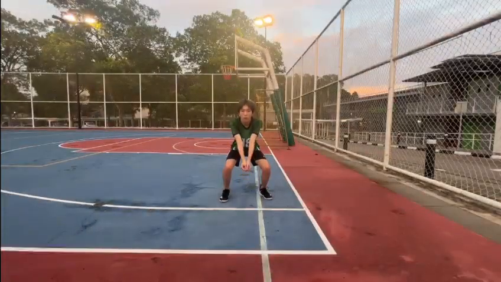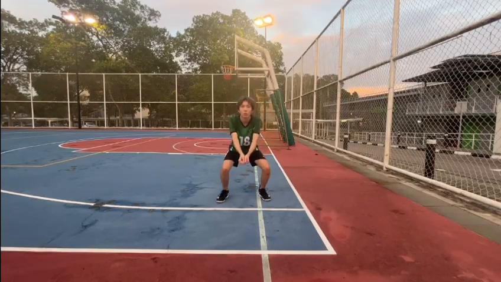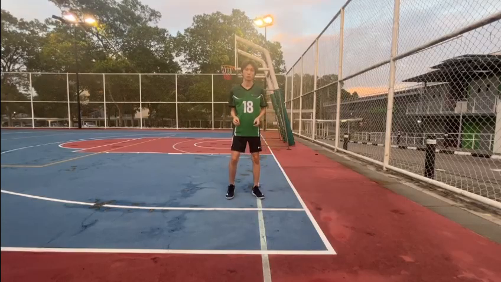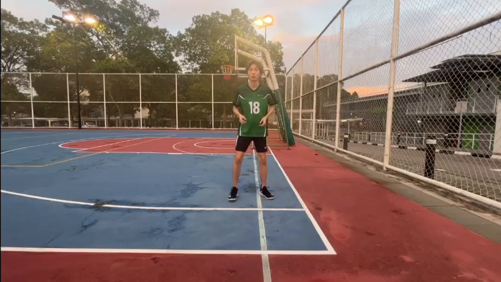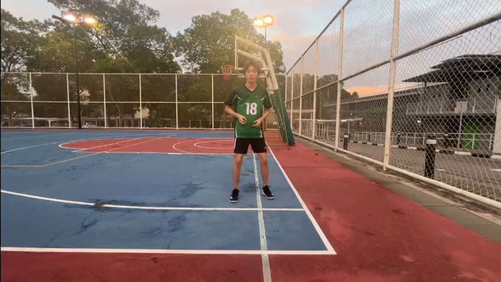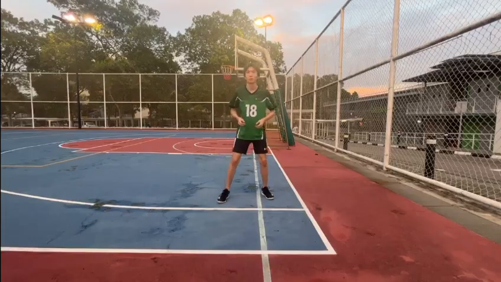For the first section, it will be 1A, which is the easiest skill that can be executed. As you can see, I'm doing a receiving stance without a ball, standing in the same area but angling my hands forward, left and right of my body. This skill is really good for players who are just starting out. So now let's go to the next level.